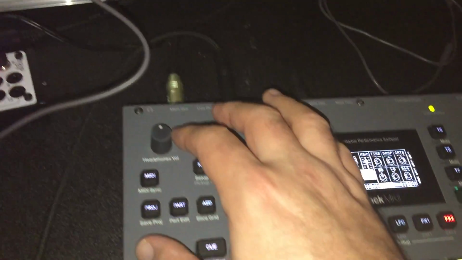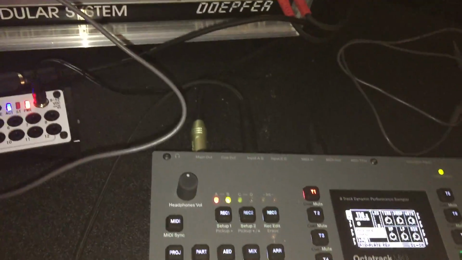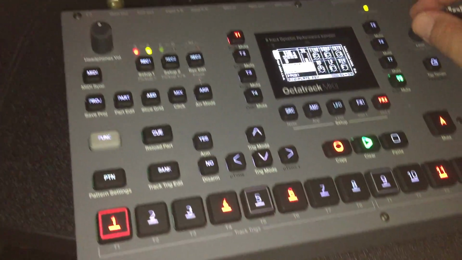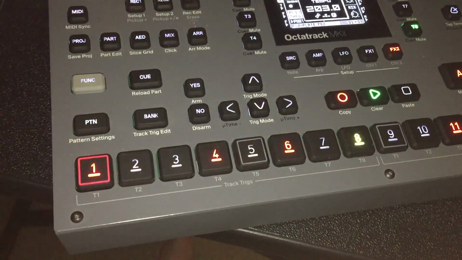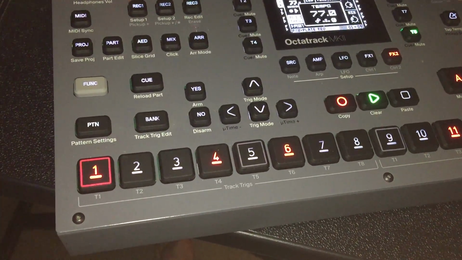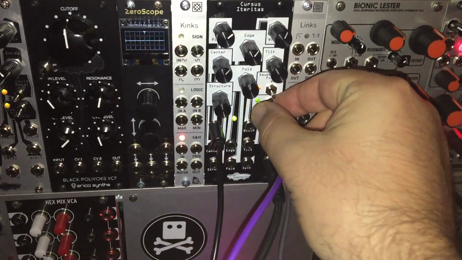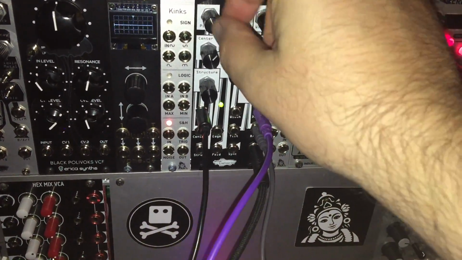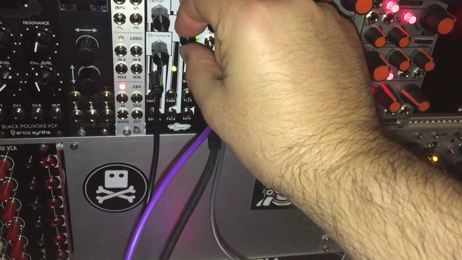Oh, don't want to do that. And change the tempo. You can still do these switches. Cool.